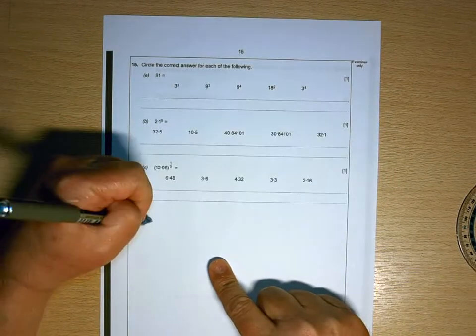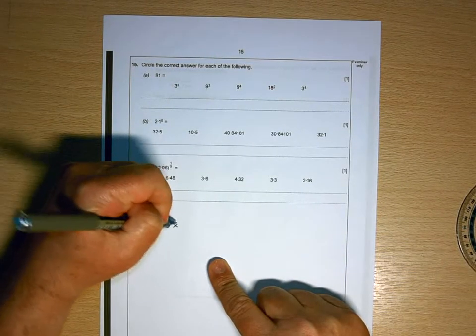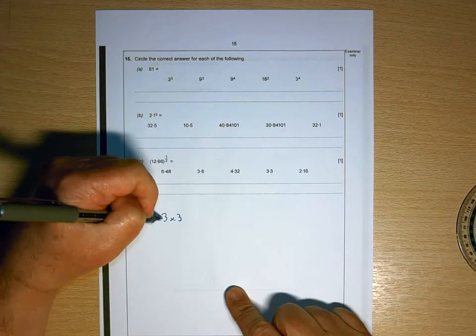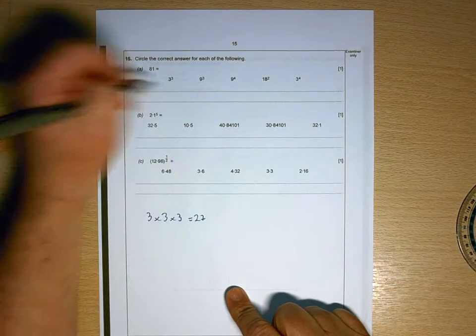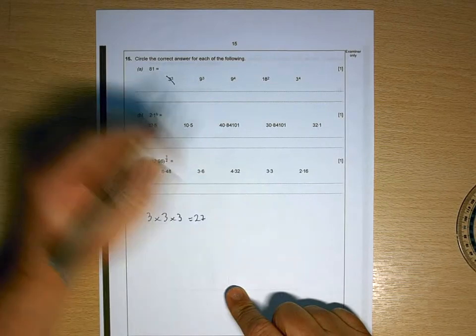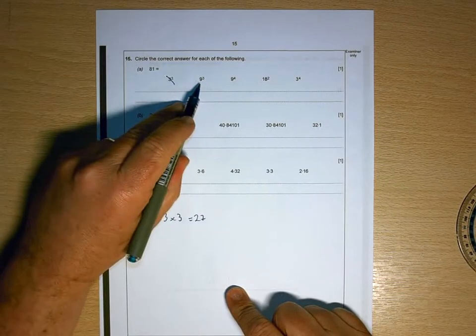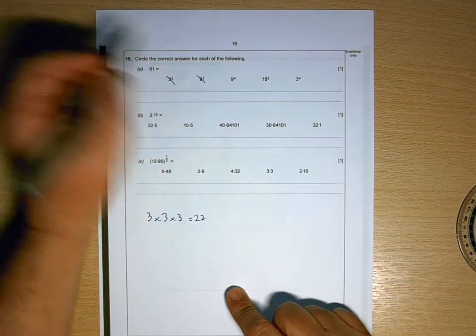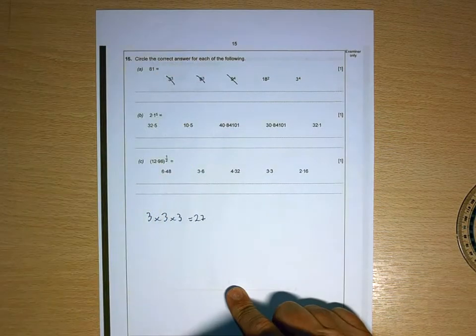So there's lots of space down here to play around with. So 3 cubed is 3 times 3 times 3. 3 3s are 9, 9 3s are 27. It's not that one. Now I know that 9 squared, 9 9s are 81, so it's not that one, and it's certainly not going to be bigger than that.